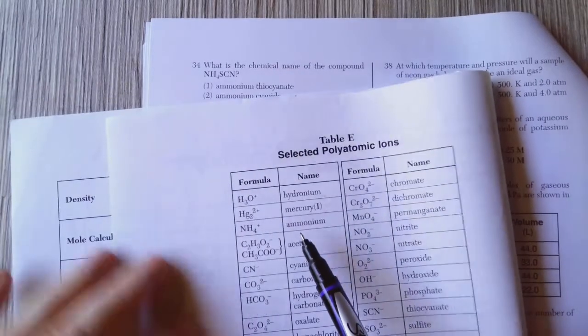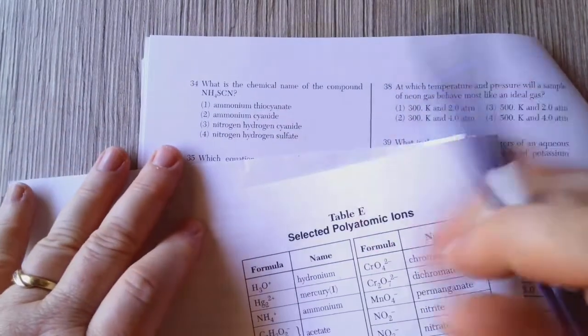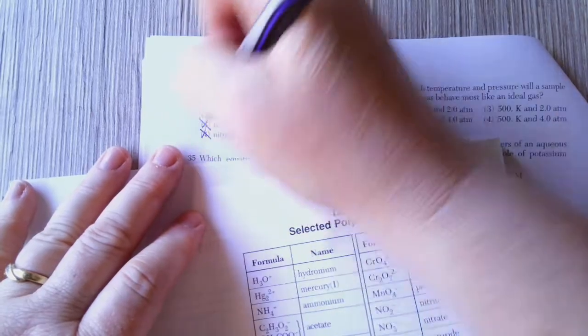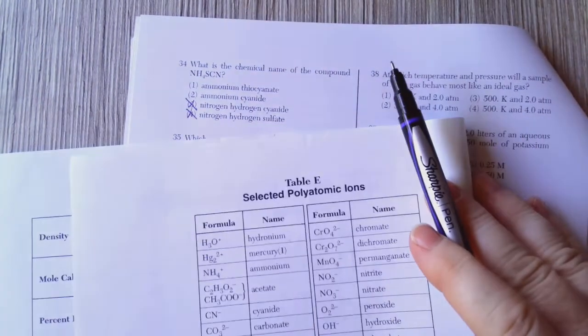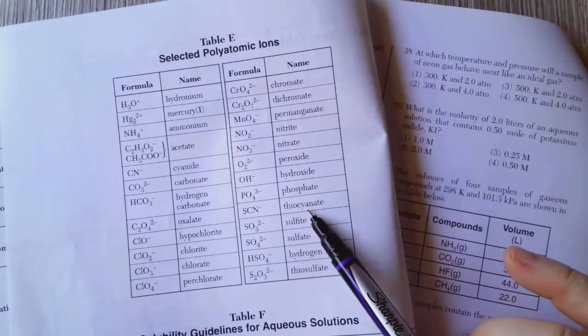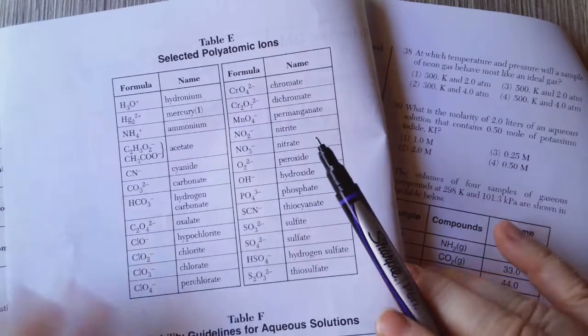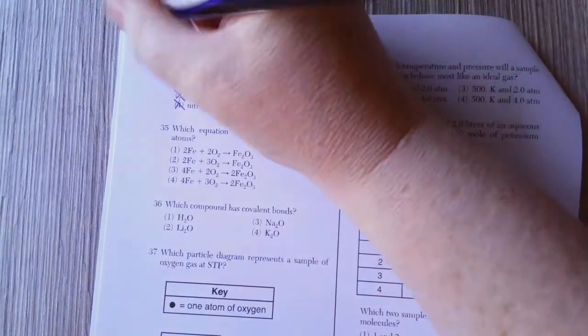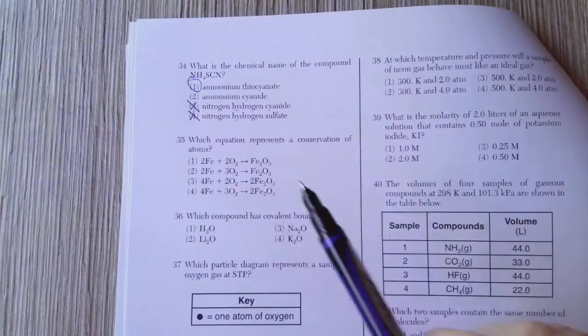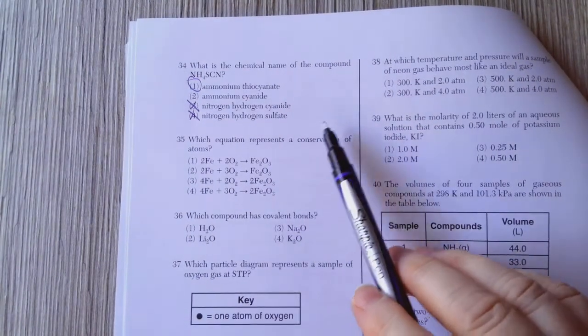What is NH4? Ammonium. Okay, so it's this. It doesn't start with this. It starts with ammonium. Now we need SCN, thiocyanate. There we go.